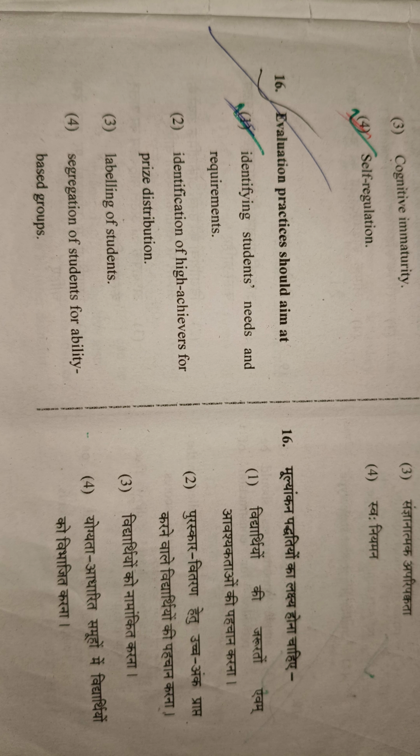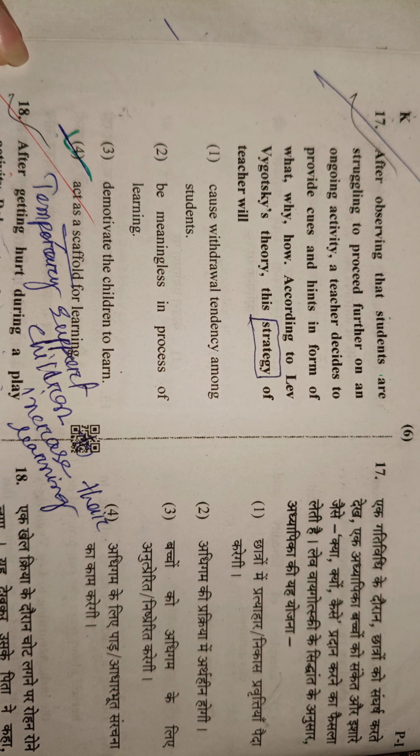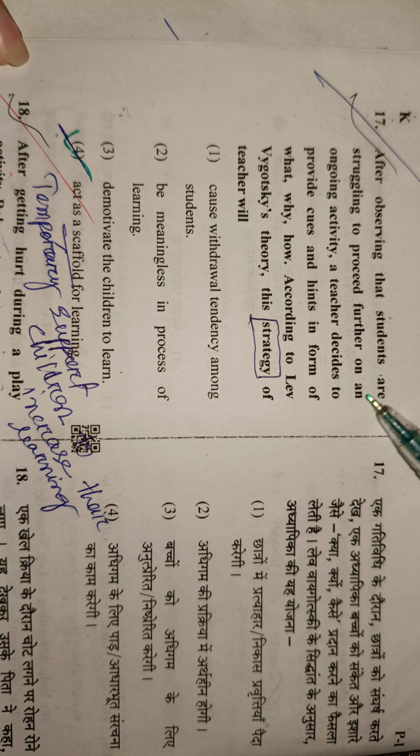Next question. Observing that students are struggling to proceed further on an ongoing activity, our teacher decided to provide cues and hints in the form of what, why, how.